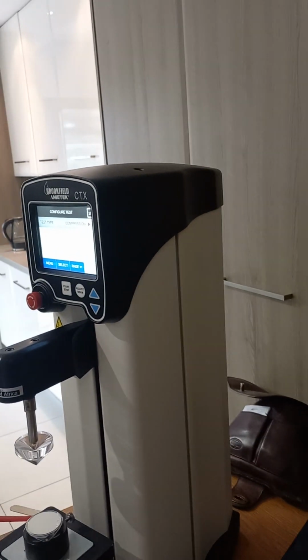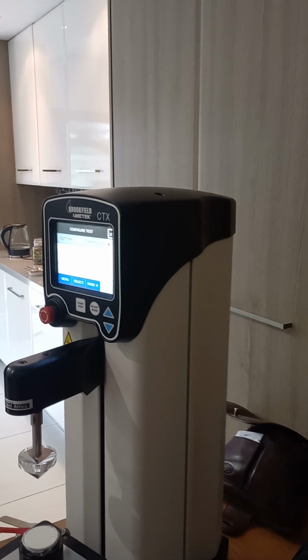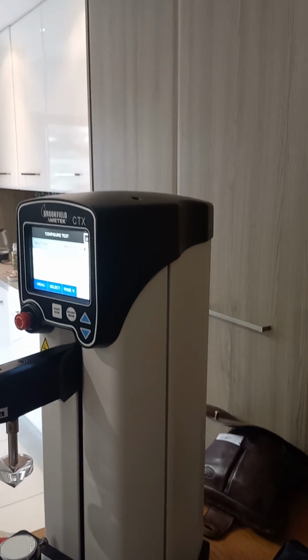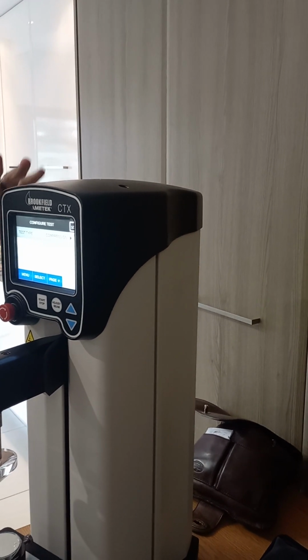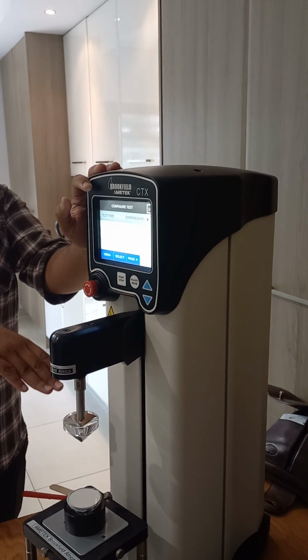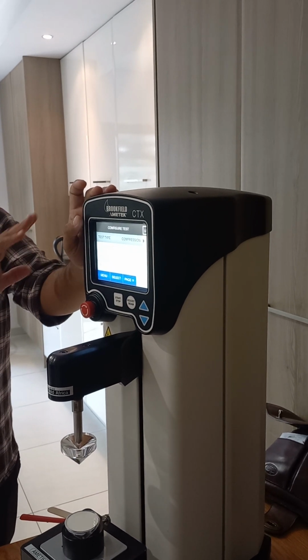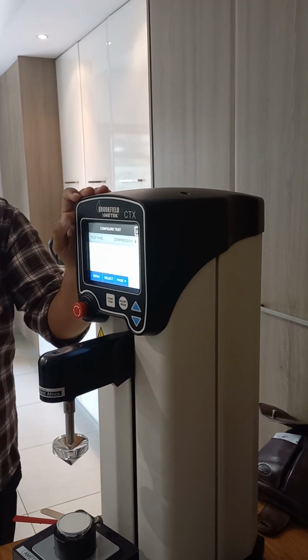Okay. So these are the settings that you will input into your machine to get a specific value. These specific settings must remain constant. If you're going to be testing your sunscreen and you're happy with these settings, you use these settings for your sunscreen continuously.